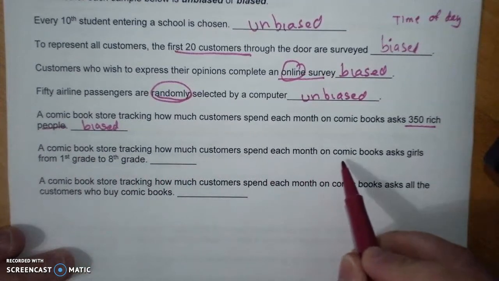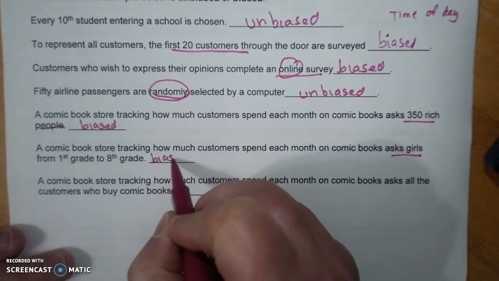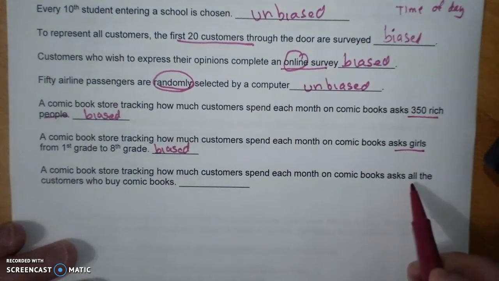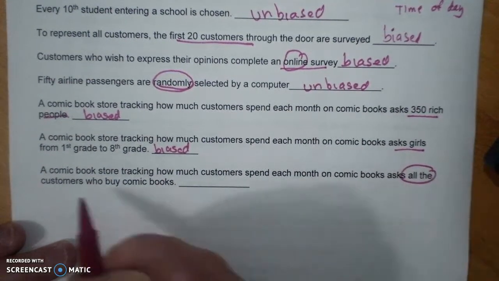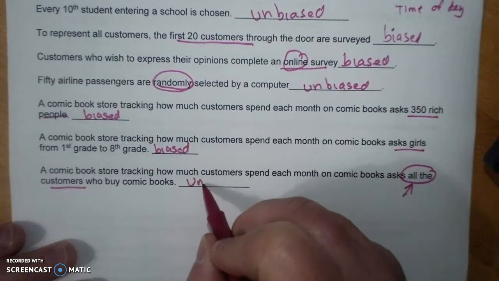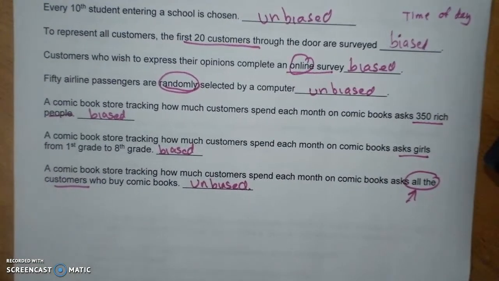Comic book store each month asking girls, and that's biased because I just asked girls, I didn't ask guys. And how much they spend each month, ask all the customers. All in random is what you're looking for, unbiased. Hope you got all those correct.